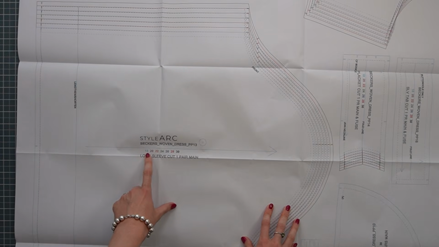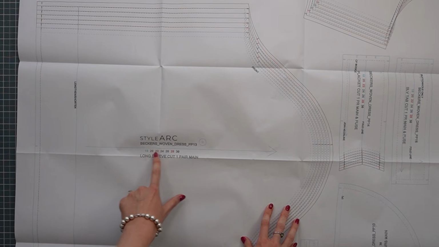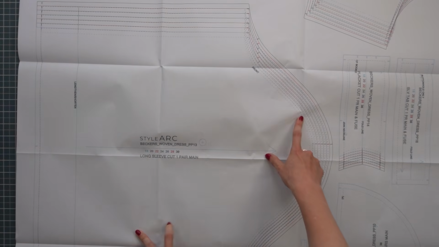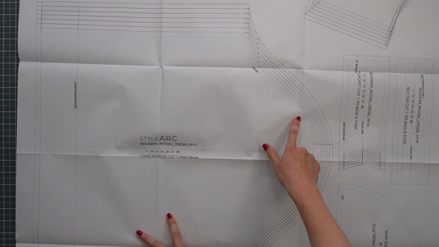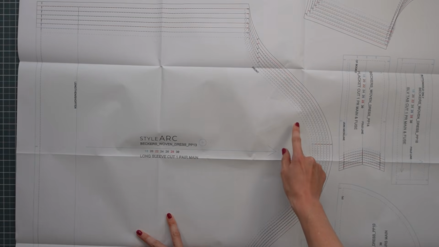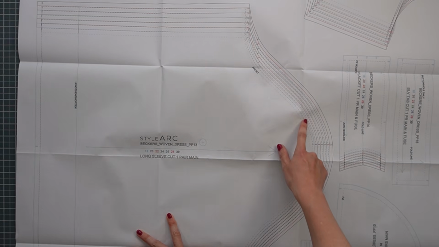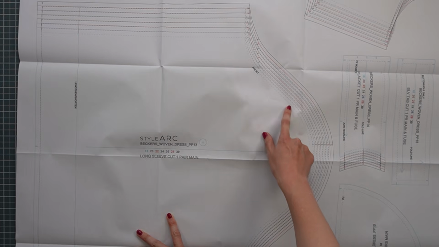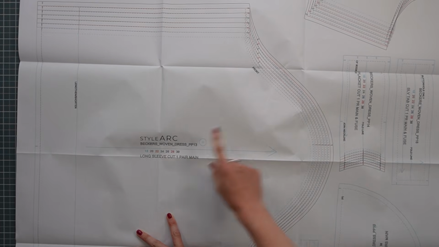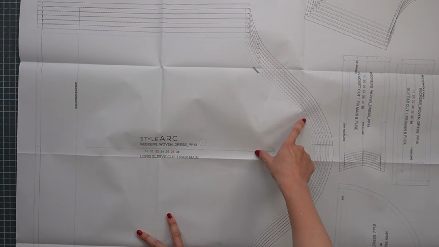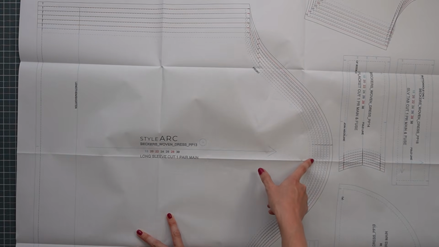So these are the sizes here that are colour-coded in the middle of each pattern piece. And these colours correspond to the cutting and seam allowance lines around the edge of the pattern. So the solid line is the cutting line and the dashed line is the seam allowance. So you can see here a size 18 is the pale blue line, and this is the size 18 cutting line here.